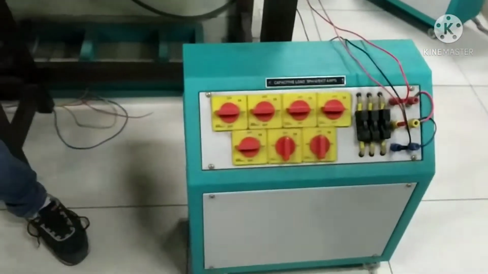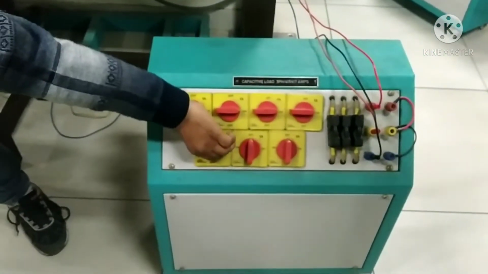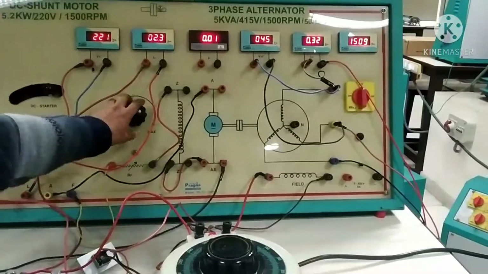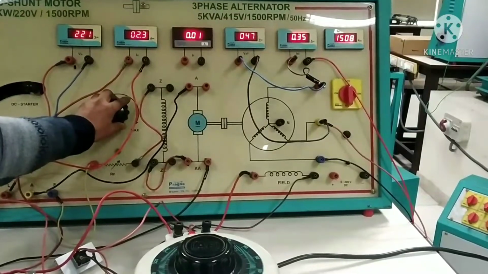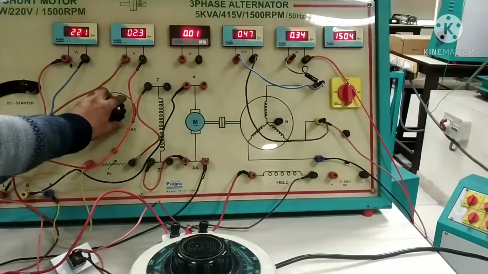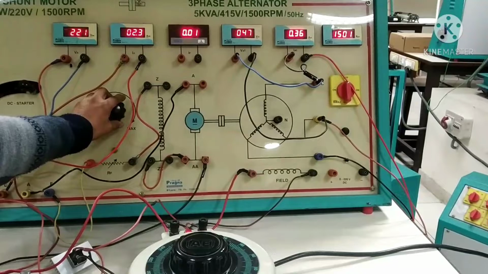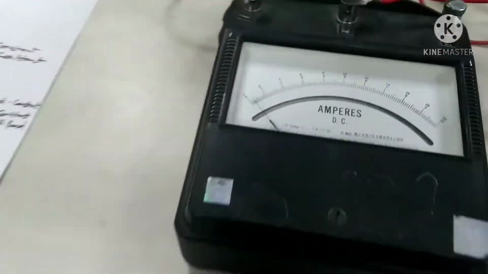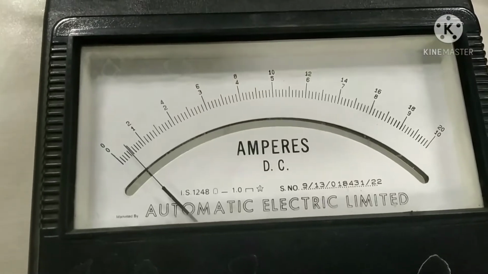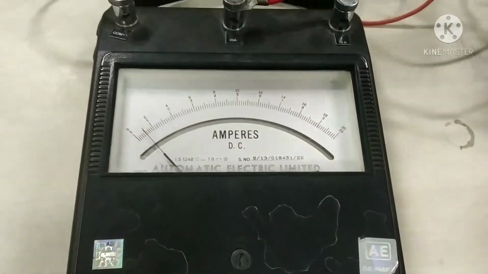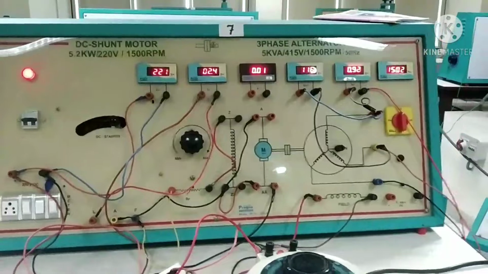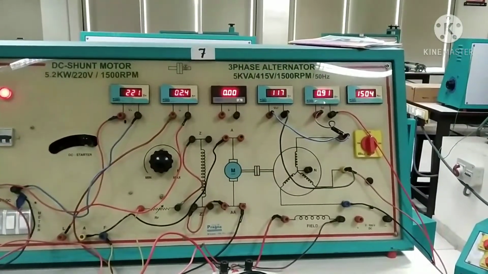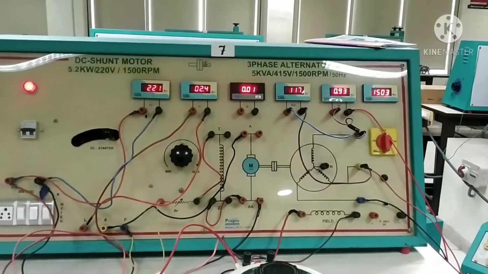Now we are going to decrease the capacitive load, and we have to maintain constant speed and constant field winding current. Now the field winding current is 0.8 amperes. At this condition terminal voltage is 118 volts and the current through the load is 0.9 amperes.